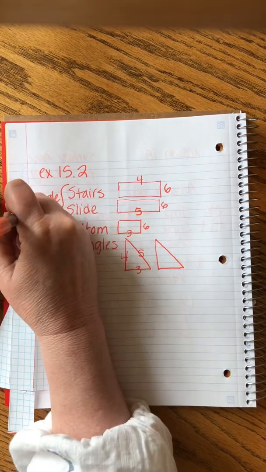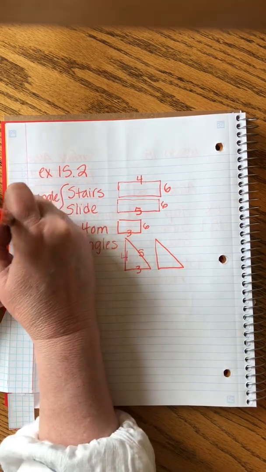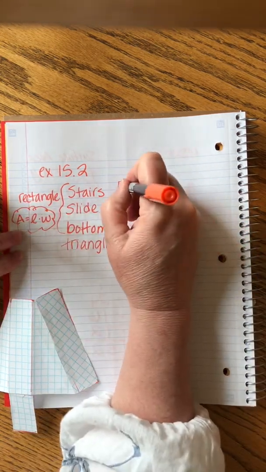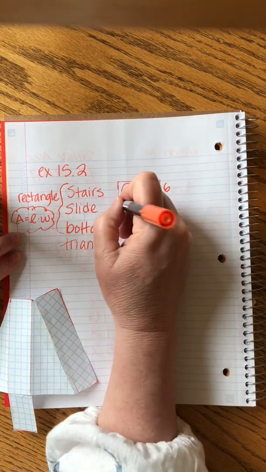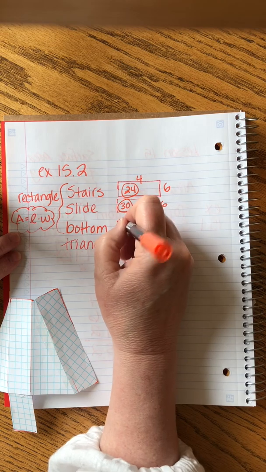So we know that the area of a rectangle equals the length times the width, and we'll use that to do these calculations. Let's do that really quickly. 4 times 6 is 24. 5 times 6 is 30. 3 times 6 is 18.